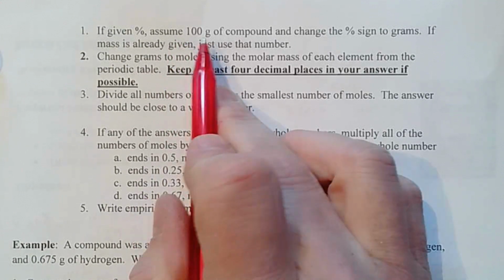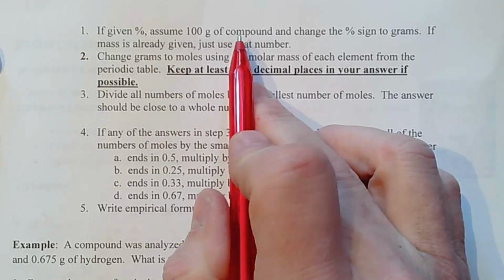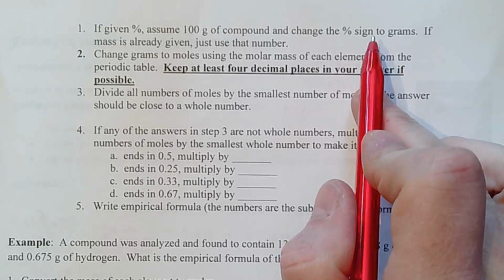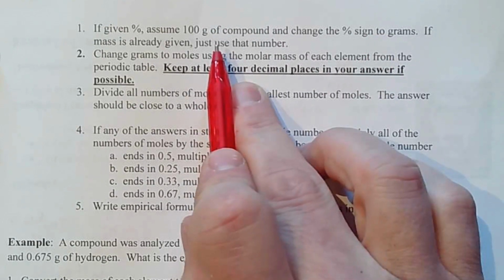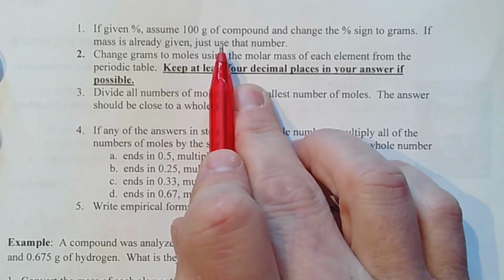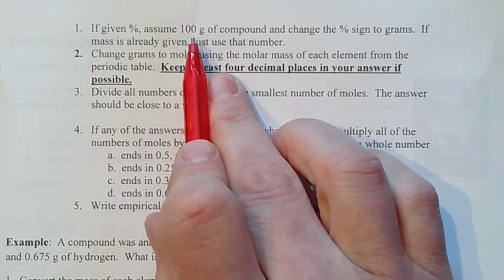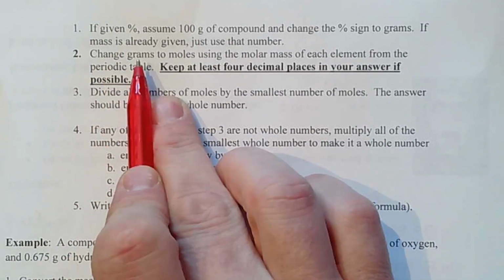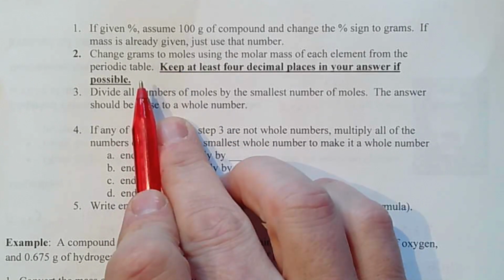Because if you have 100 grams of that compound, then the percent composition values just become how many grams you have of everything. If you have mass of all the parts of the compound and it's given, just use those numbers. But if you were just given percent, just assume you have 100 grams of compound to make the numbers easy.